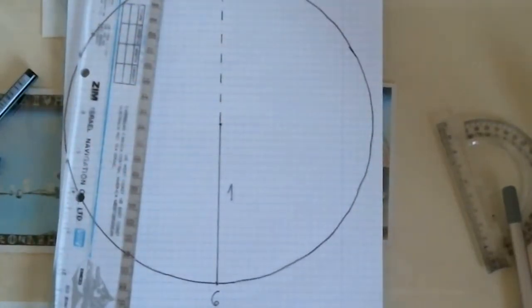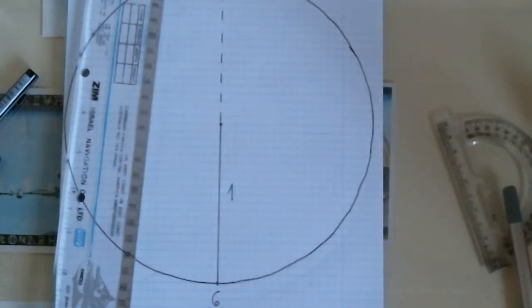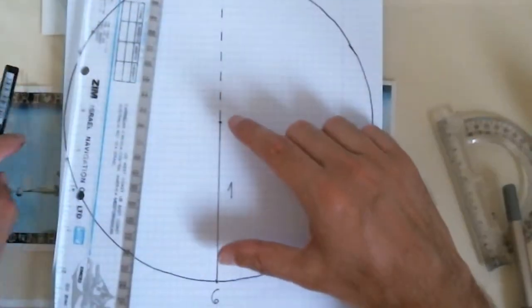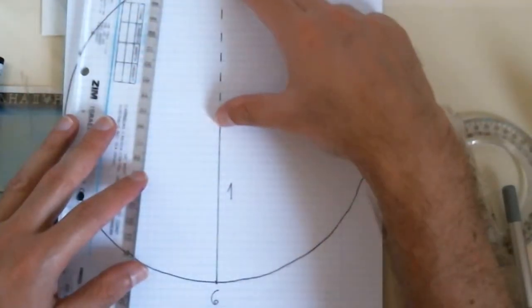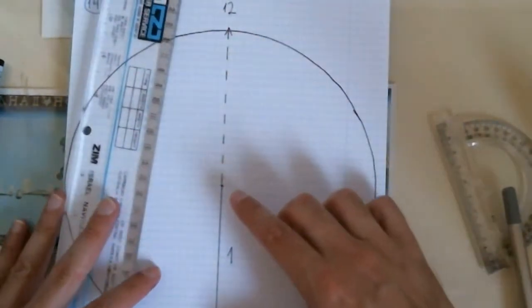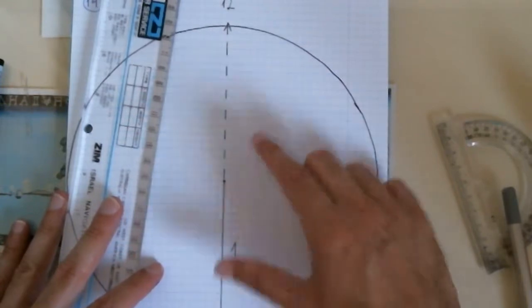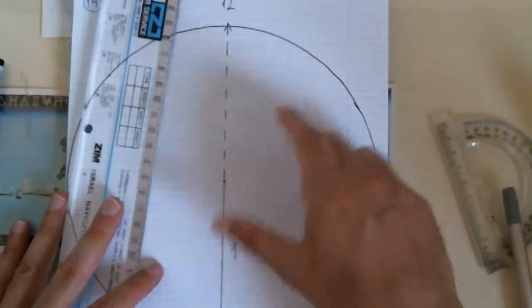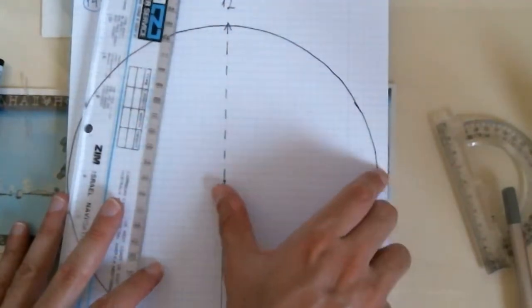Just closing the window because there is noise outside. Okay, so this is 1 and another one that we add to get to 12. And in the same way we add 1 and then we have this vector, and 1 and that vector, and 1 and that vector.